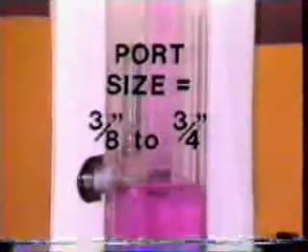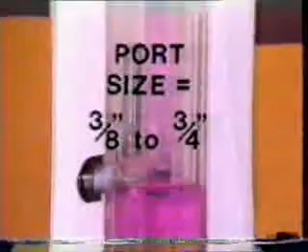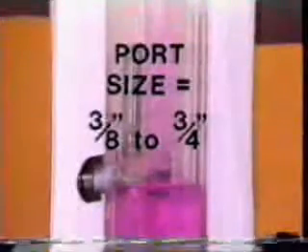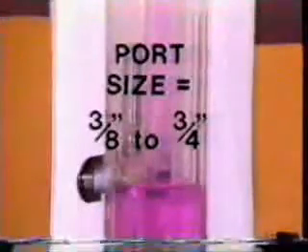For this type of installation, the valve should expand to a large port size as soon as it is opened and remain in the fully open position until closing. Depending upon the completion configuration, the port size will range in diameter from 3/8 to 3/4 of an inch.